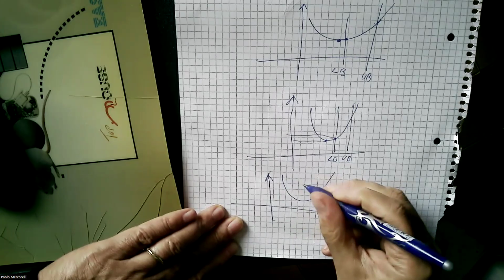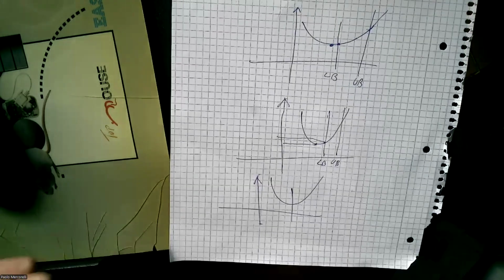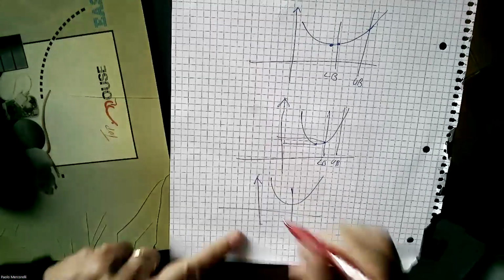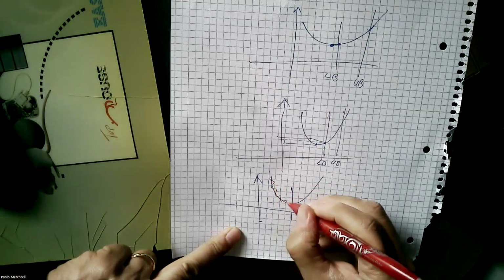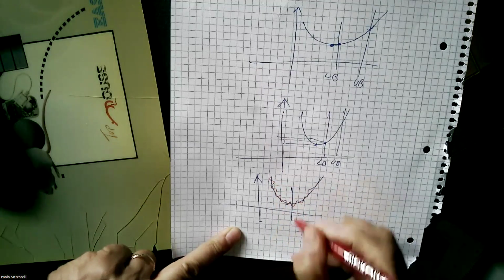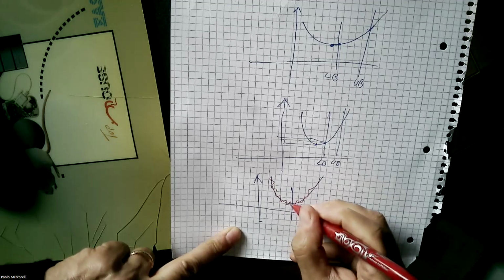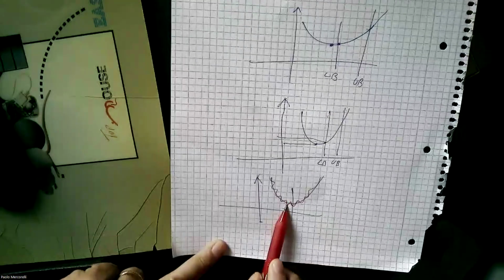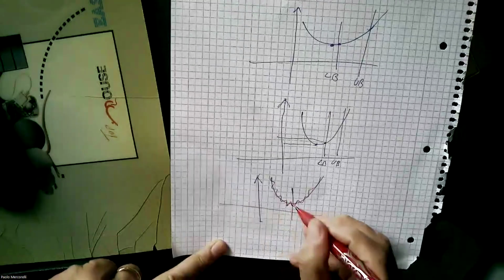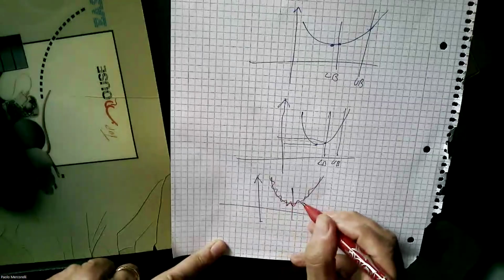This is mathematically what we have, but practically, because we are working with the computer, we have something like that. This means it could be, now it is a little bit strange, that we will stop not exactly in the minimum, but close to the minimum.